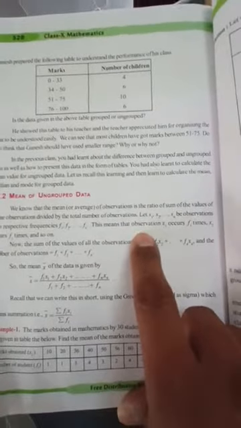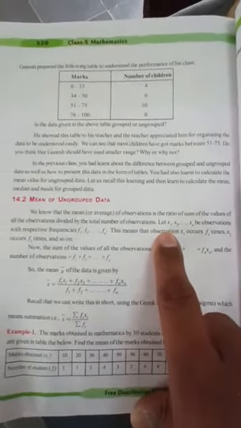What is the definition of mean? Mean means the sum of the observations divided by the number of observations. Here, for example, x1, x2, x3, ..., xn are observations, like 10 marks, 20 marks, 30 marks, 40 marks, 50 marks, 60 marks. So 5 students got 10 marks, 2 students got 20 marks. Like that, these are frequencies f1, f2, ..., fn. This means observation x1 occurs f1 times, that means 10 marks for 5 students.